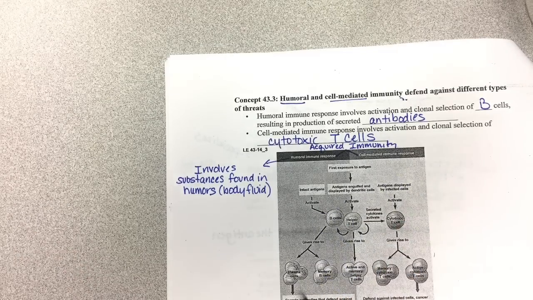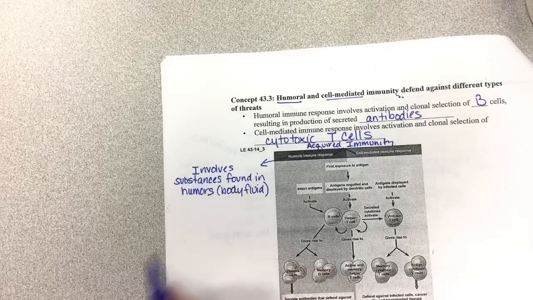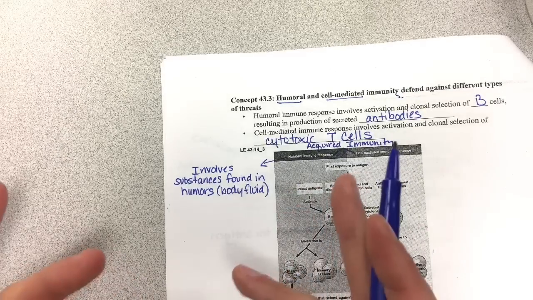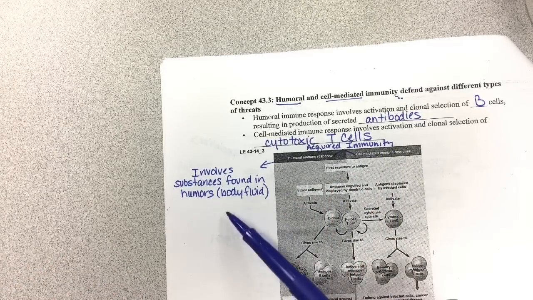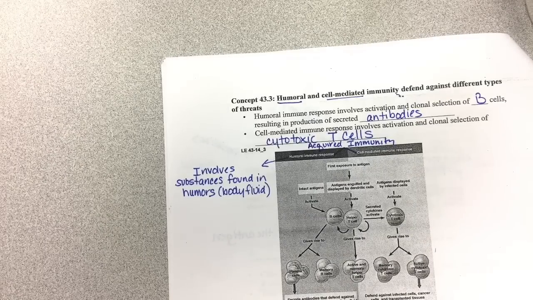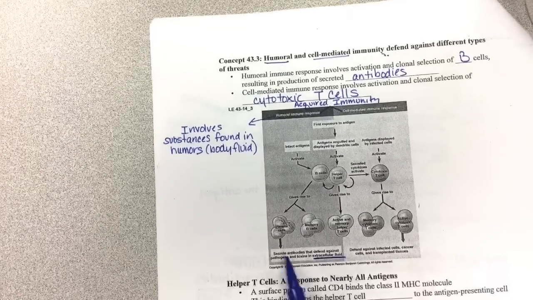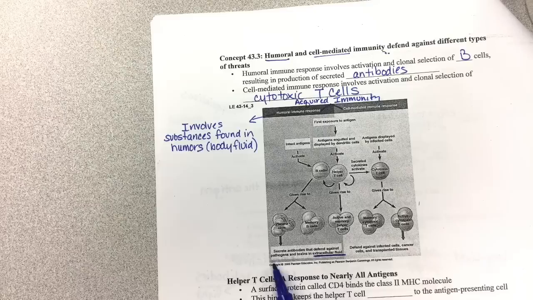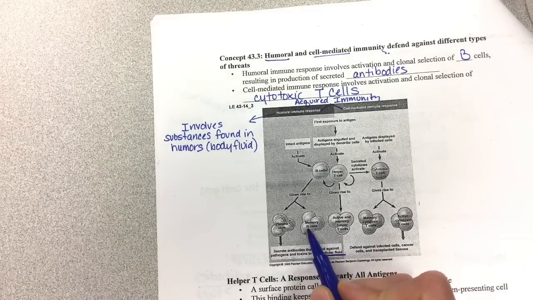And so it depends, and the extracellular fluid, this fluid surrounding your cells, and therefore can attack and bind to the pathogens that are invading your body. So that's why it says it happens in the extracellular fluid. So it secretes antibodies that defend against pathogens and toxins in extracellular fluid, and your B cells will be there to elicit a very fast response the second time you come into contact with that pathogen.